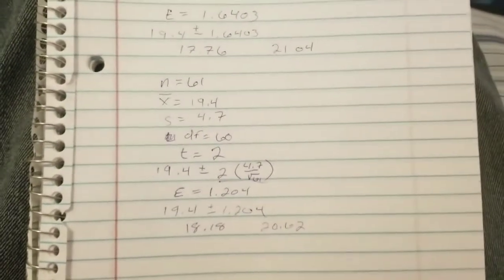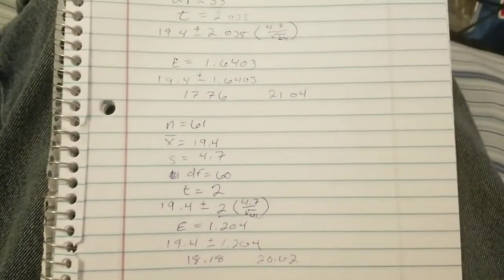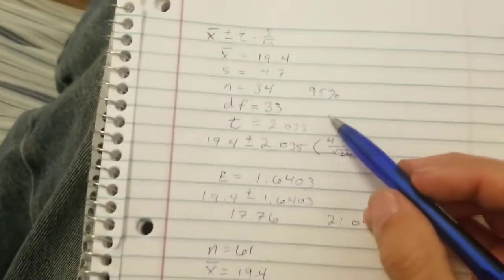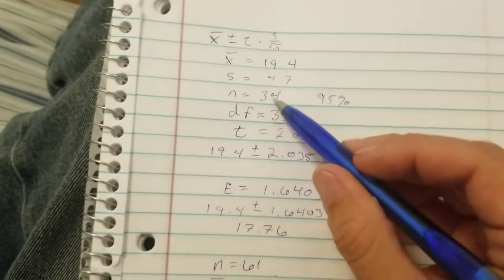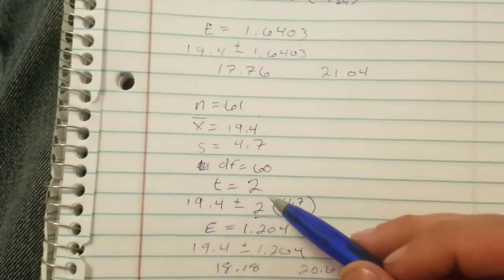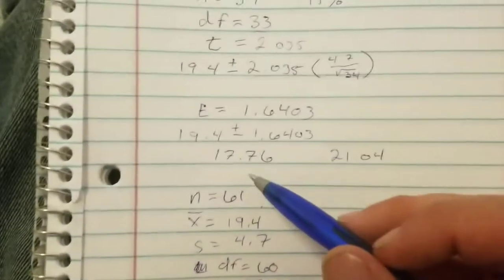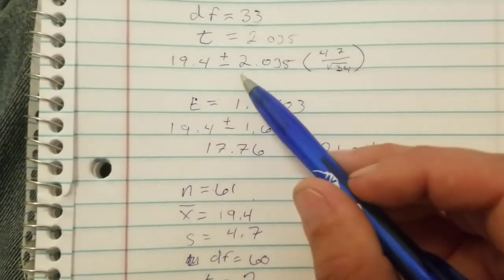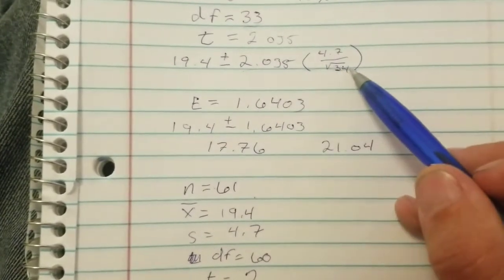The question it asks was, how does changing the sample size, which is n in this case, how does increasing the sample size from 34 to 61 affect our margin of error? Now, if you remember, we calculate our margin of error as E, which is the right side of this equation.